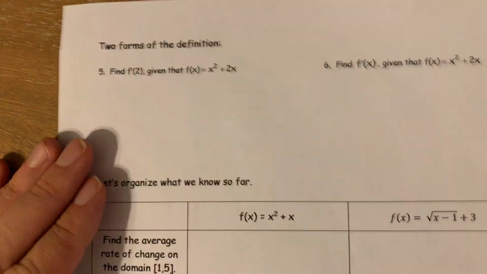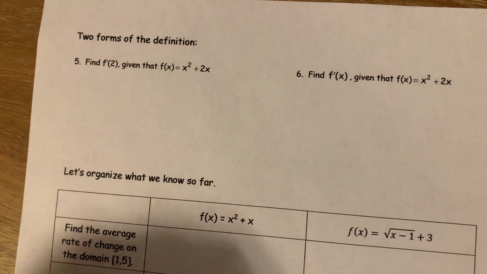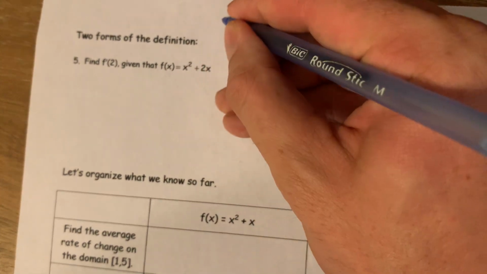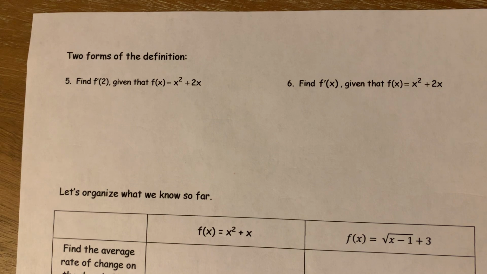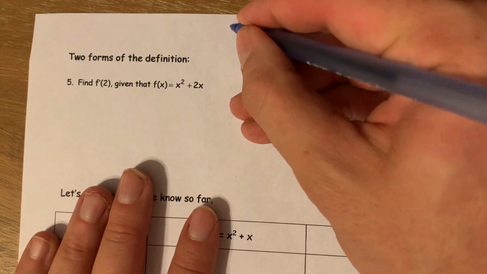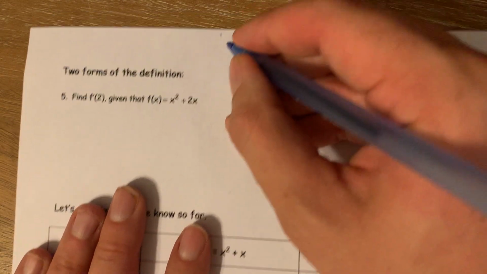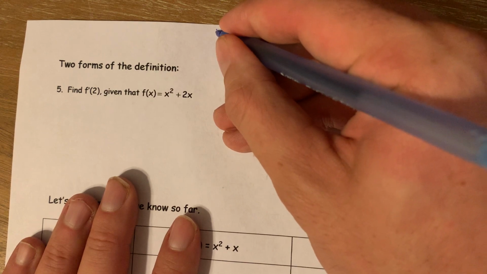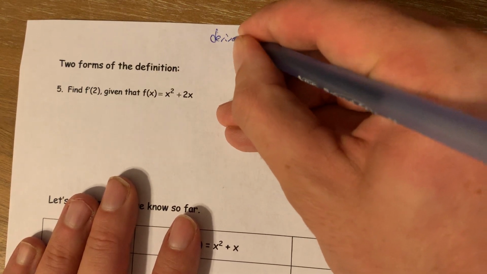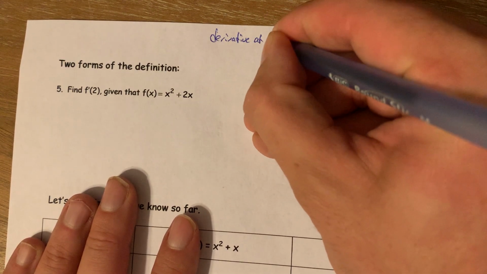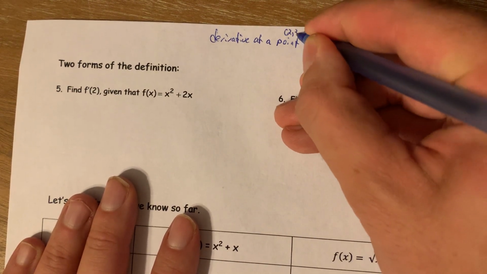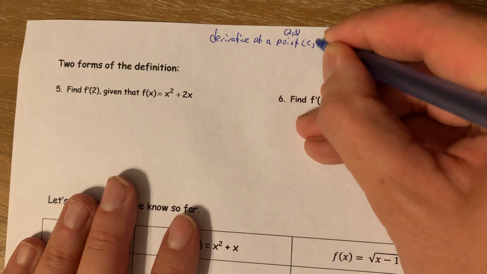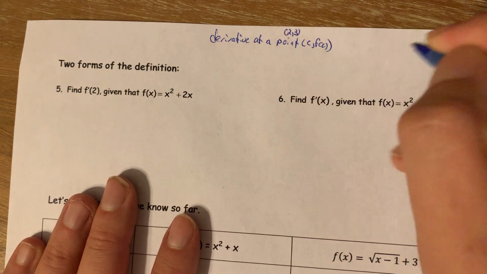So let's compare these two ideas. The two forms of the definition, this is a big deal. Let me get a pen and circle this. So our two forms are the derivative at a point, so a point like (2, 3), or more generally (c, f(c)).